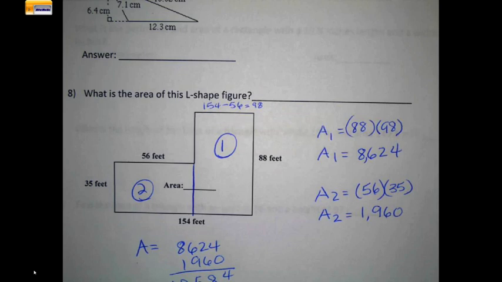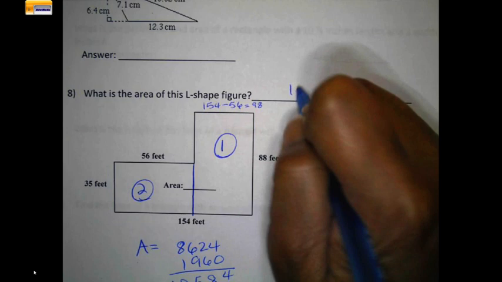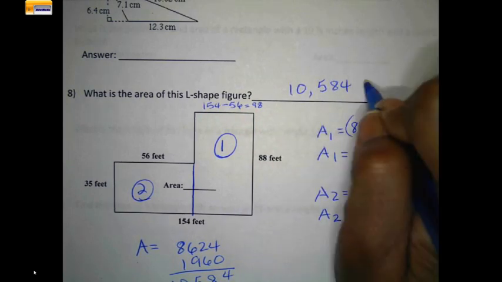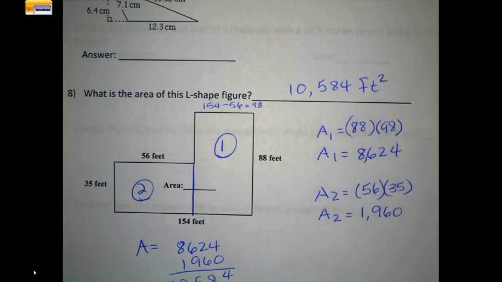What number is that? Yeah, 10,584, right? And what's the unit? It'll be feet squared or square feet, however you want to write it.